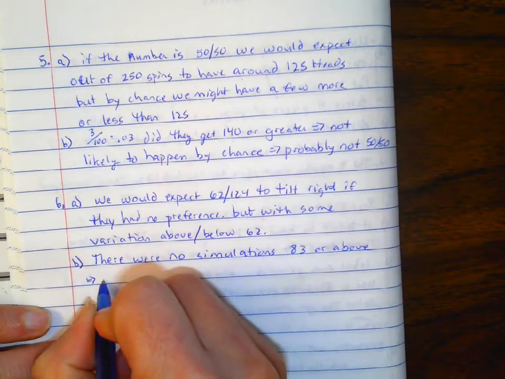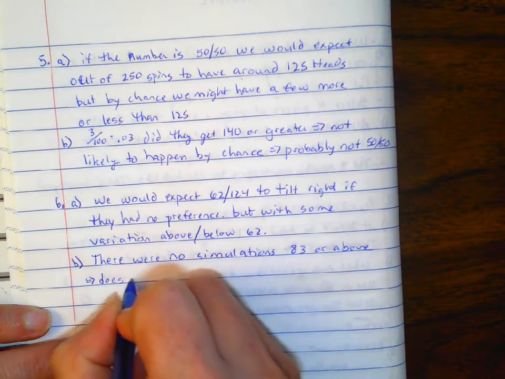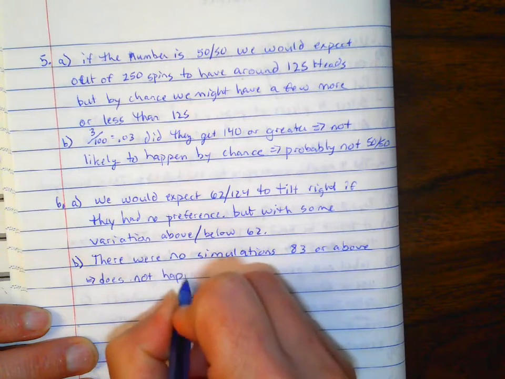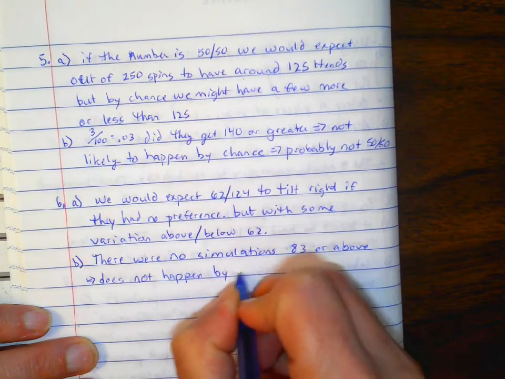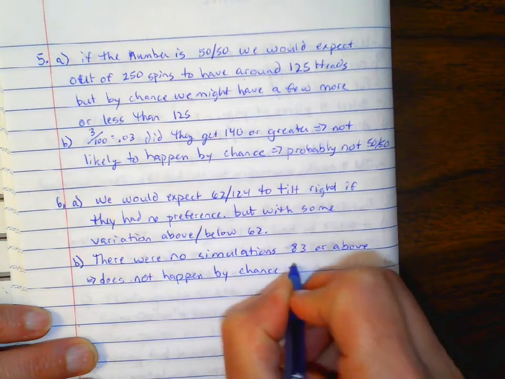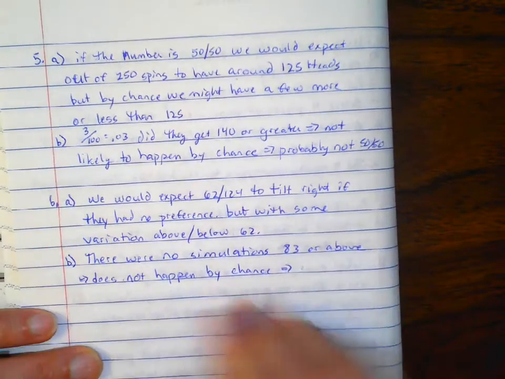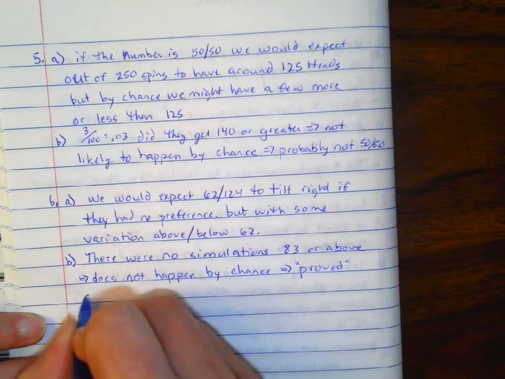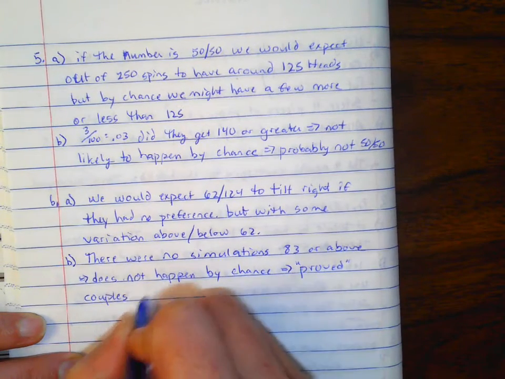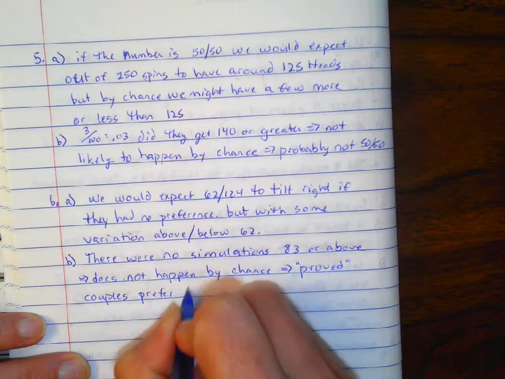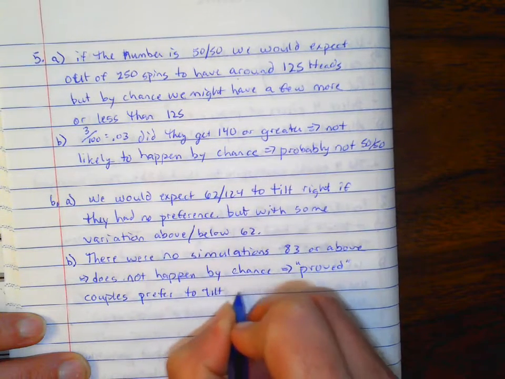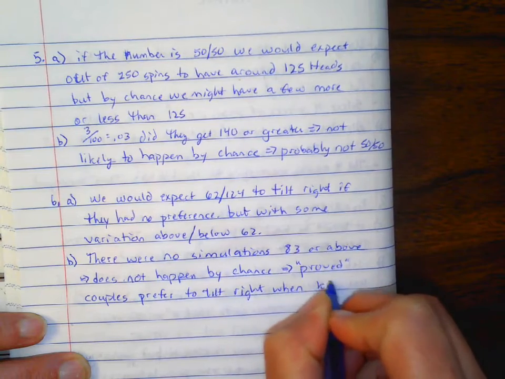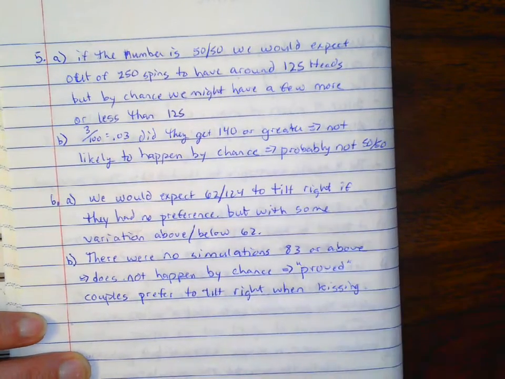Therefore, 83 does not happen by chance very often. Therefore, it kind of proves couples prefer to tilt right when kissing. Okay.